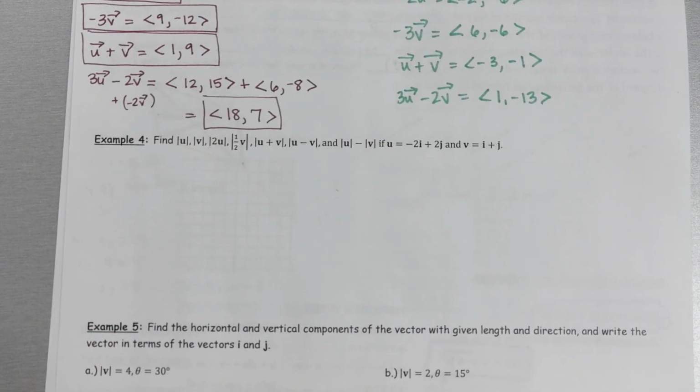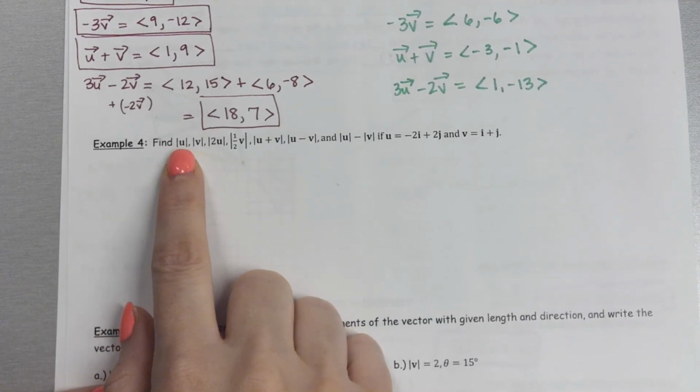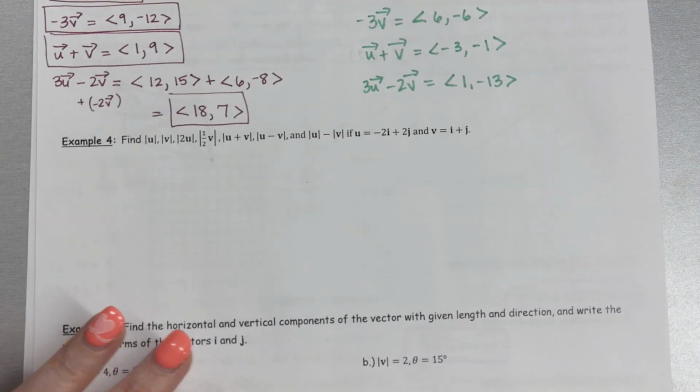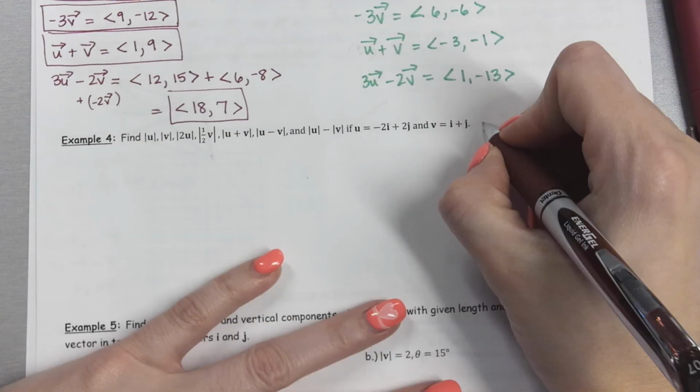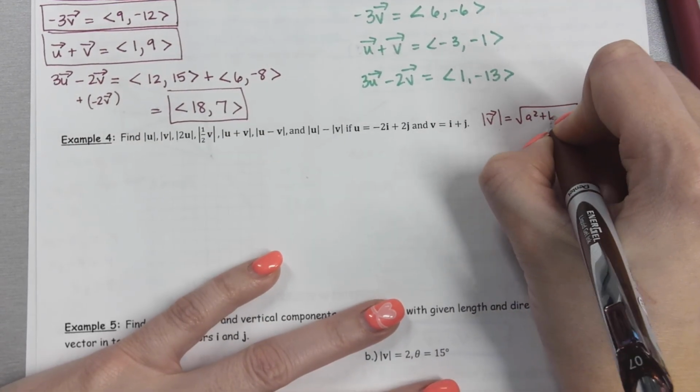Okay, and then for example 4, you are finding the magnitude. Okay, so the magnitude is the square root of a squared plus b squared.